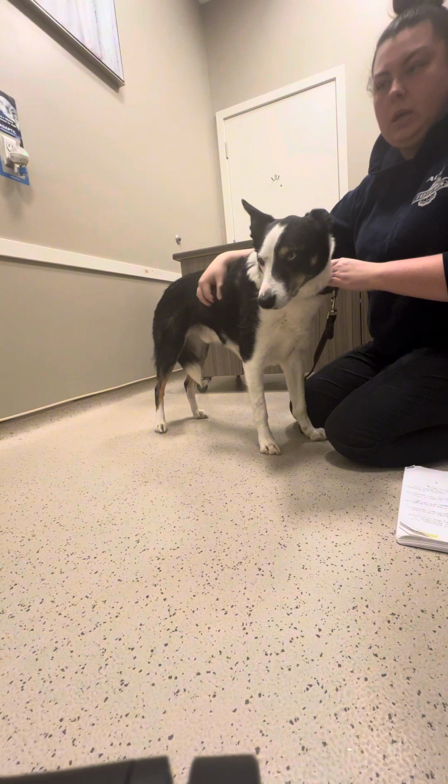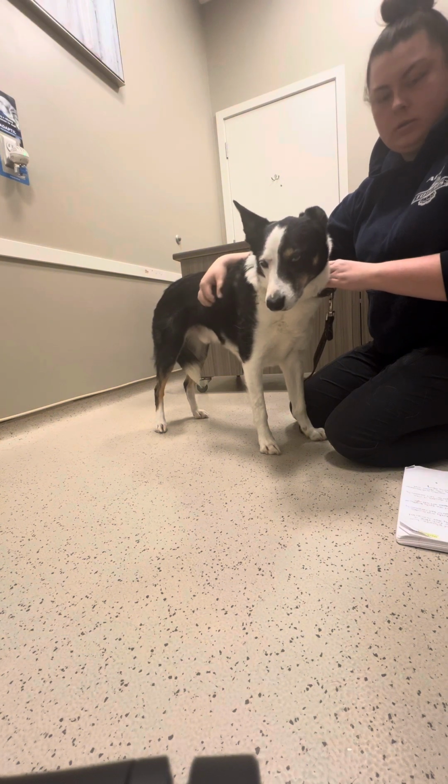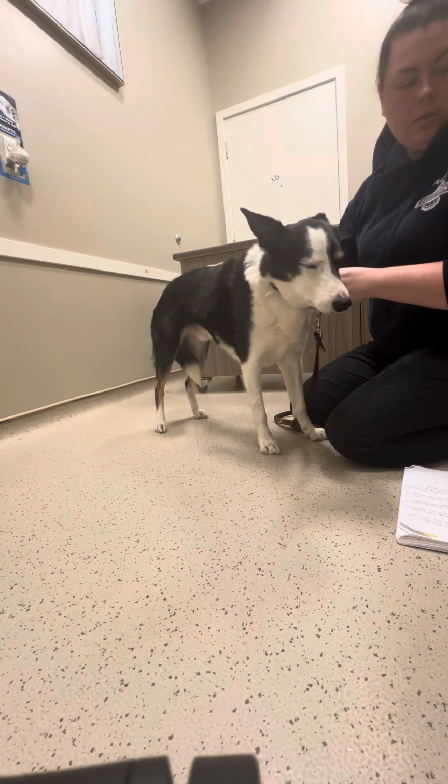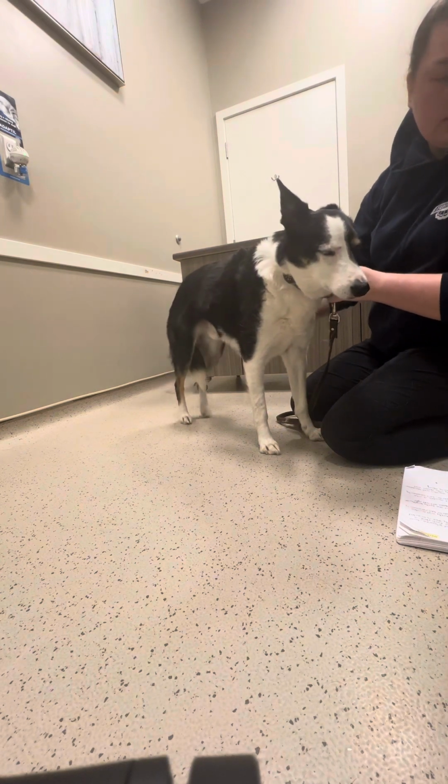Deep, superficial. So if he had a wound, superficial would just be like under the skin or something like that, whereas deep would be deep into the body, like a puncture wound or something like that.